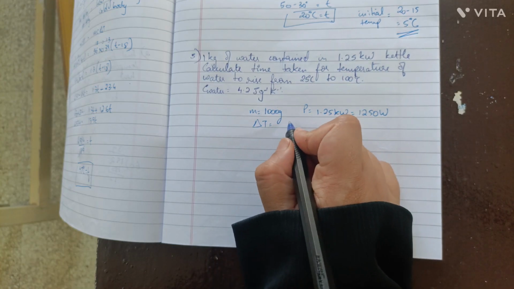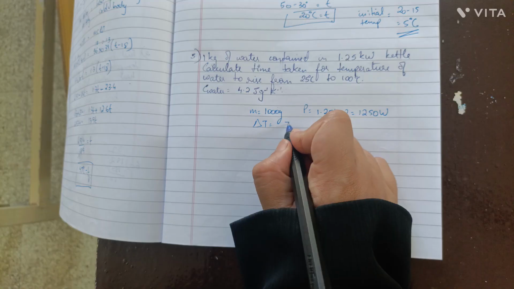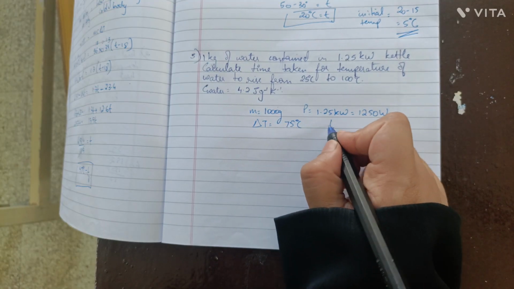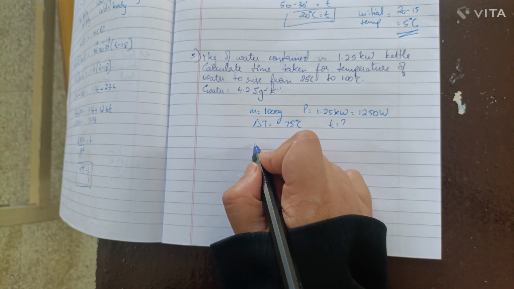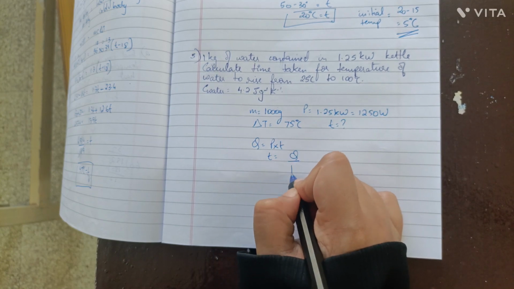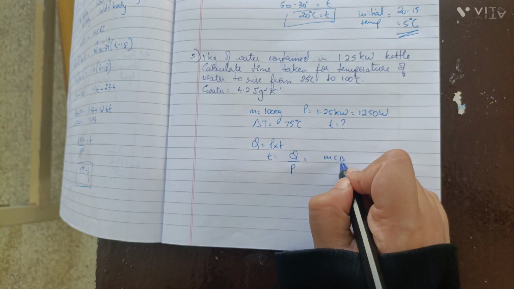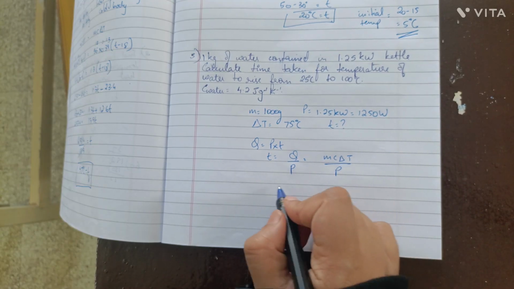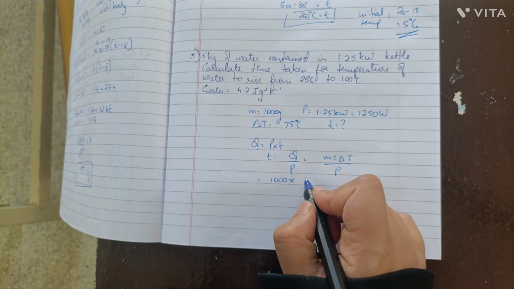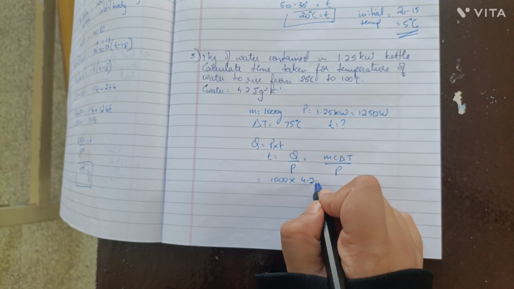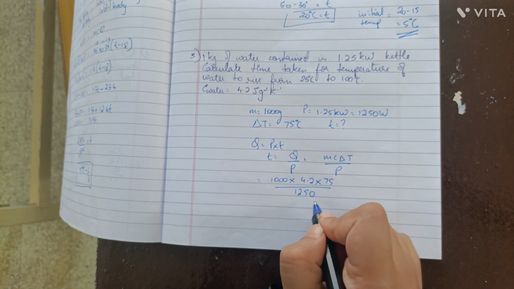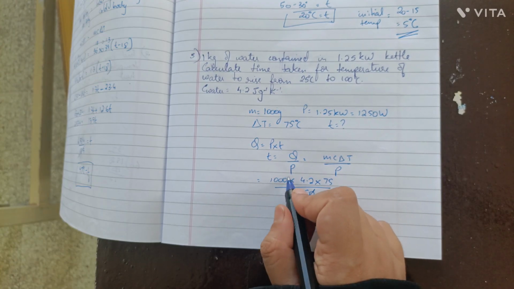Delta T here is 100 minus 25, which is 75 degrees Celsius, and C value is given to us. Time you need to find. So we know Q is equal to power into time, and time is Q by P. Q is MC delta T by P. Mass we have as 1000. C is given as 4.2. Delta T is 75 by 1250.